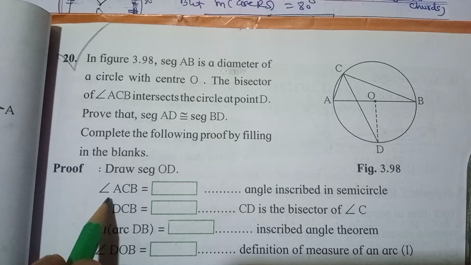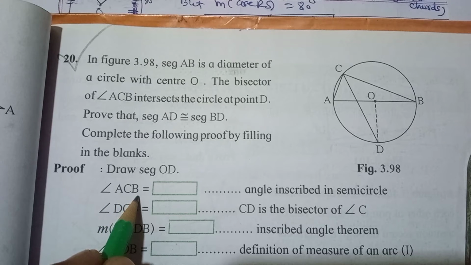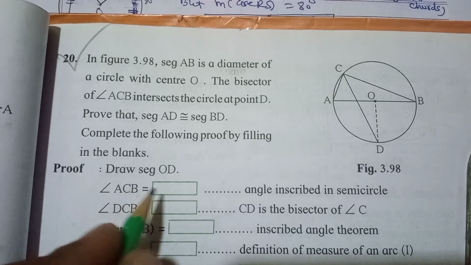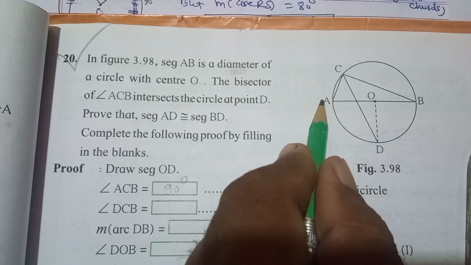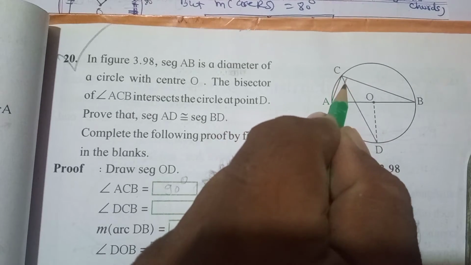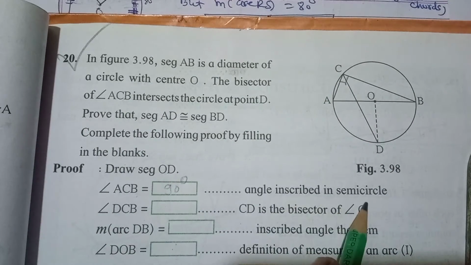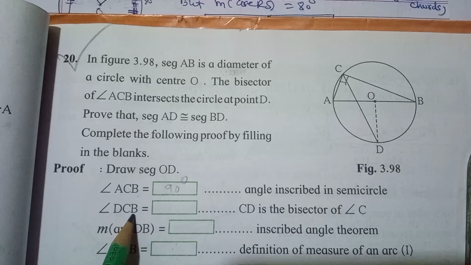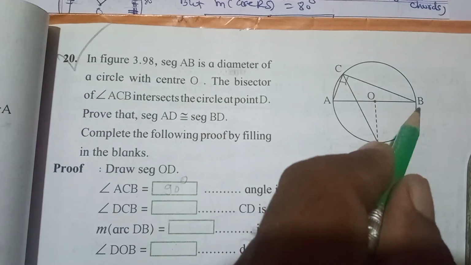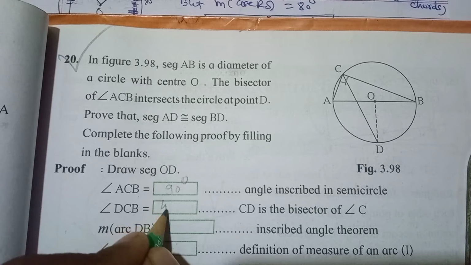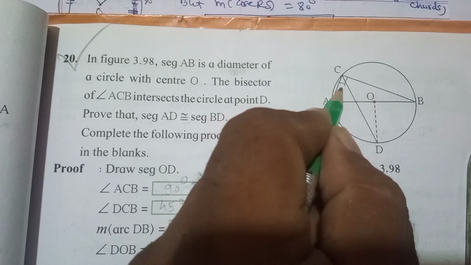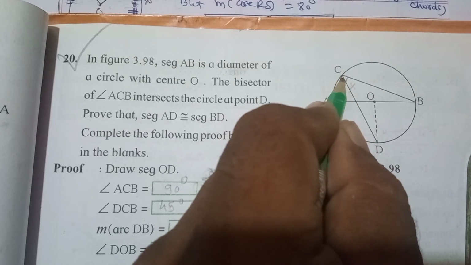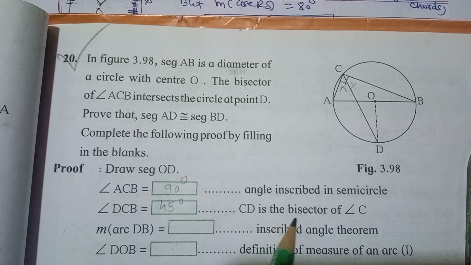Angle ACB is equal to 90 degrees, because AB is the diameter, inscribed angle in a semicircle is 90 degrees. So angle DCB is 45 degrees. Why 45? Because CD is the angle bisector. This is 90, and 90 is halved. So CD is the bisector of angle ACB.